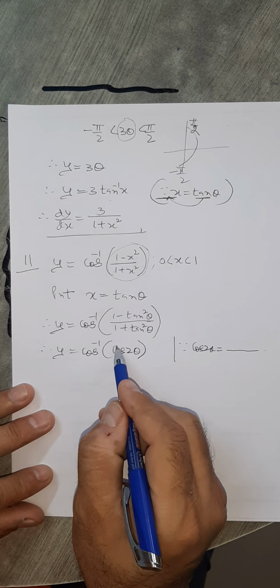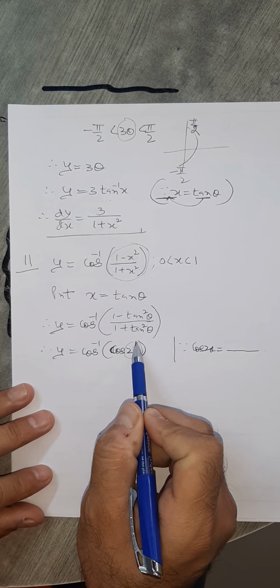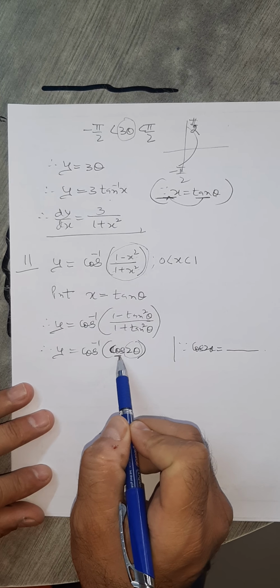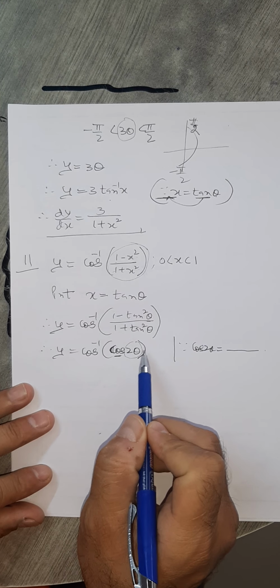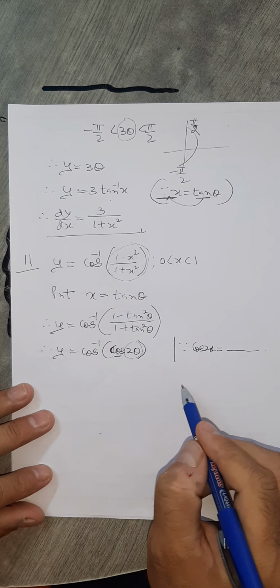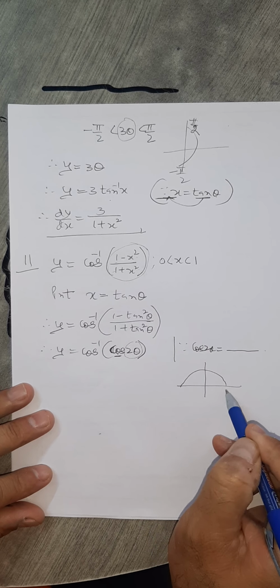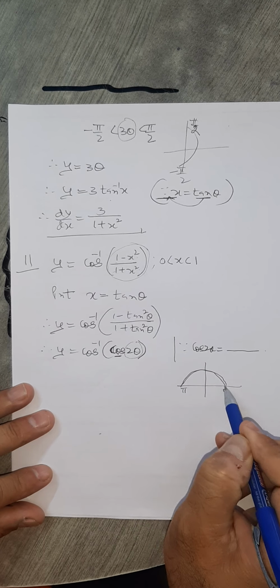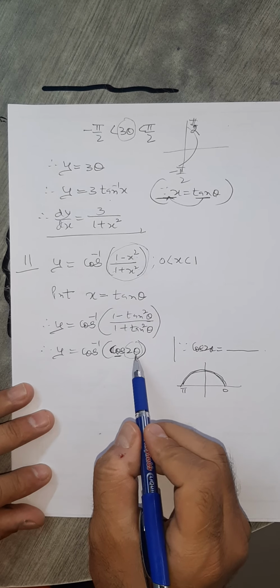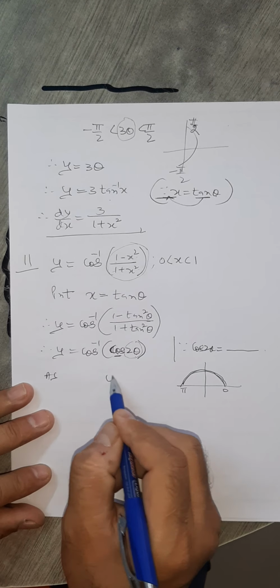Fine. Now, what is the important step? You need to show that 2 theta should be in the domain of this function. I repeat, 2 theta should be in the domain of the cos function. Can you recall what's the domain of cos function? 0 to pi, if you remember. This is the domain of cos function. So I'll come back to theta. How do I write the range on theta? Based on x. Theta comes from x, remember.